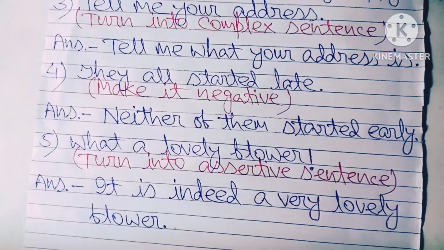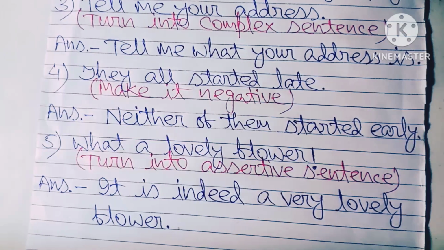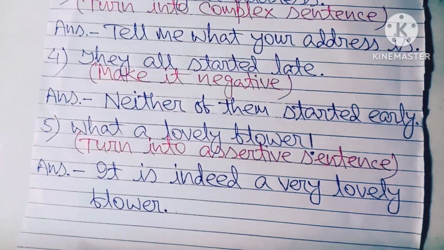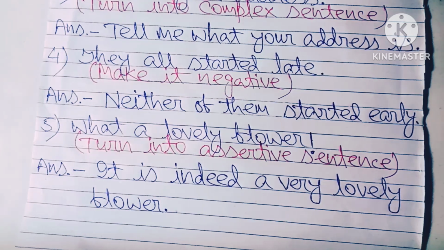Number 4. They all started late. Make it negative. Answer. Neither of them started early.